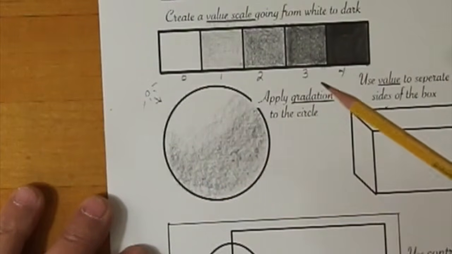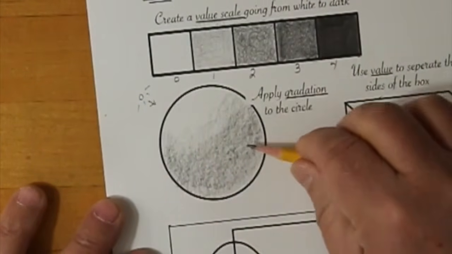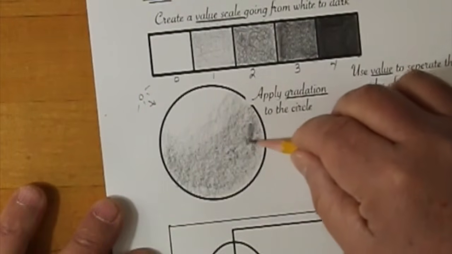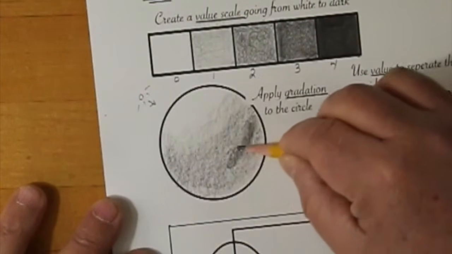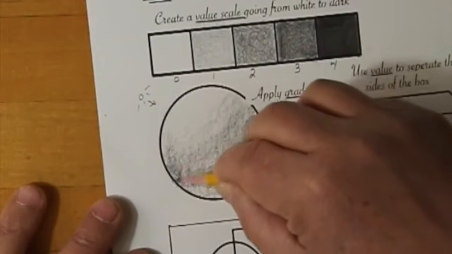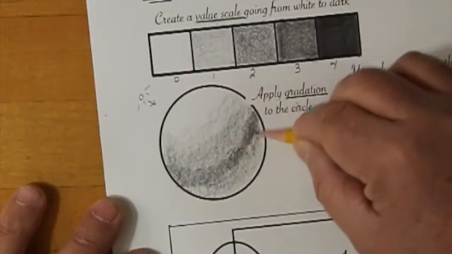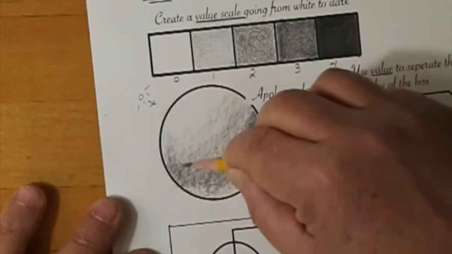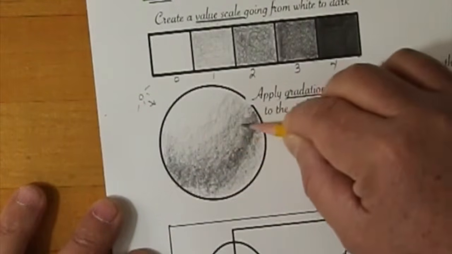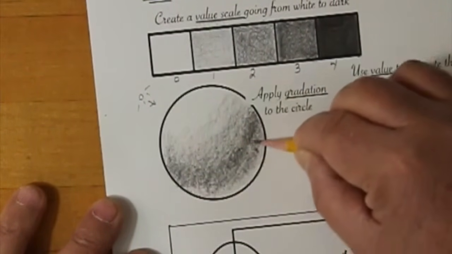source. So once again, I'm going to scoot this way just a little bit more, and now I'm going to go a little bit stronger still. Notice that I move my hand closer to the lead so that I can press a little bit harder. I'm still using my little circular stroke so that I can get a really nice blend.